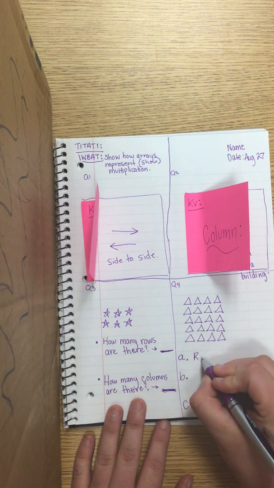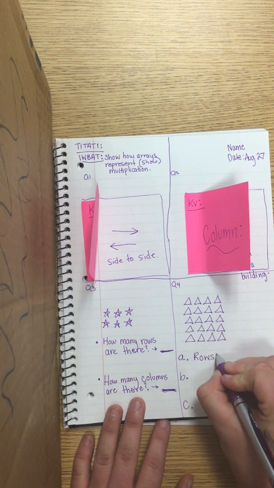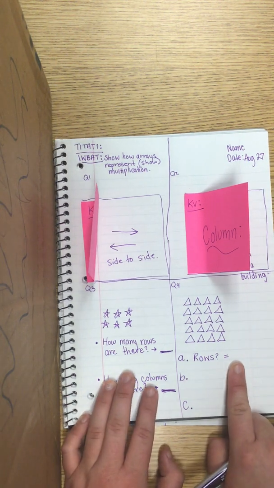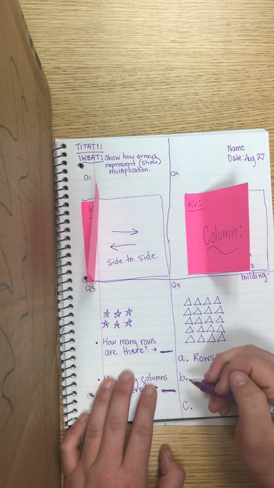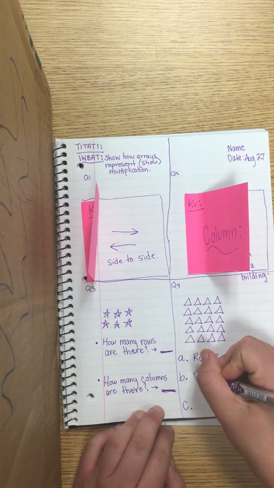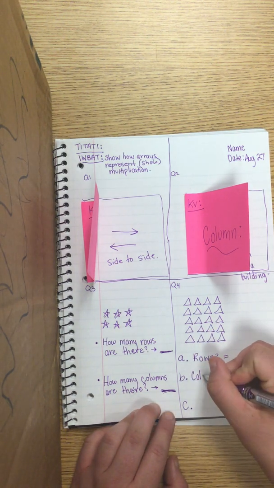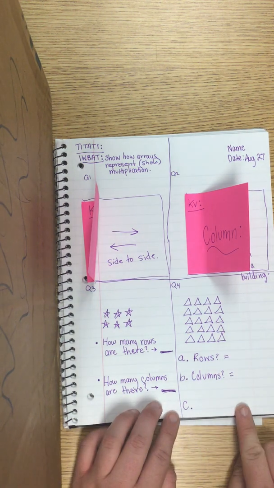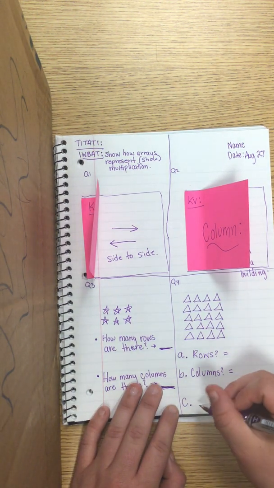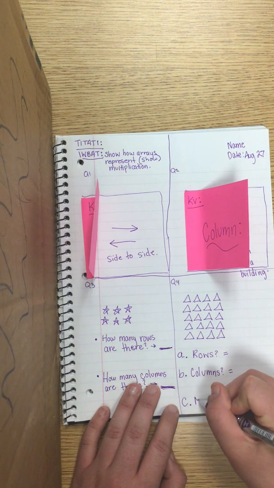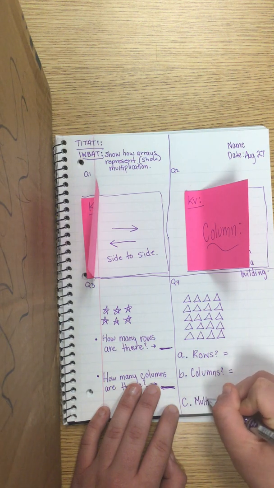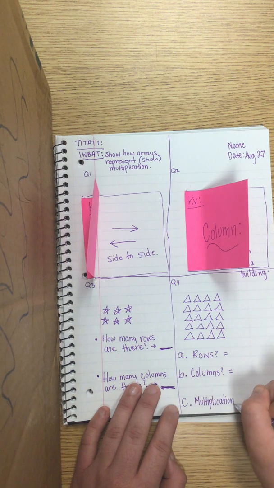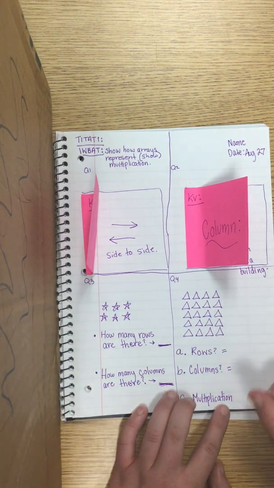So for A, I want to know how many rows are there? So rows equal how many? For B, how many columns? And for C, I want to see a multiplication expression.